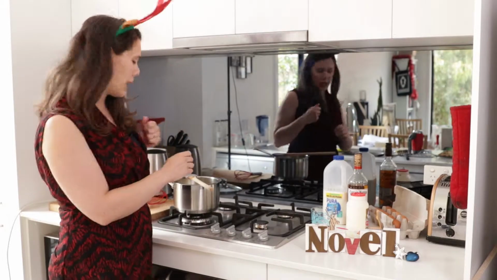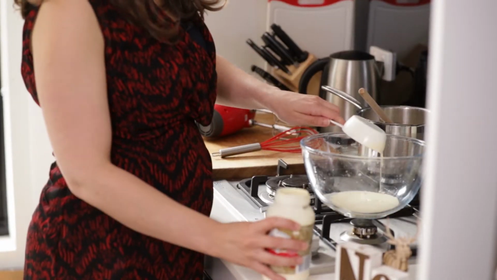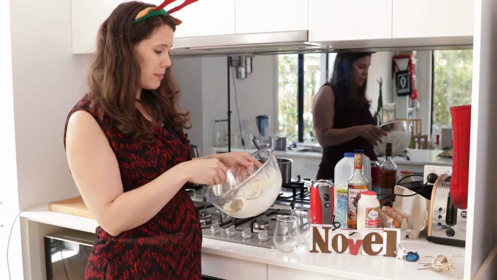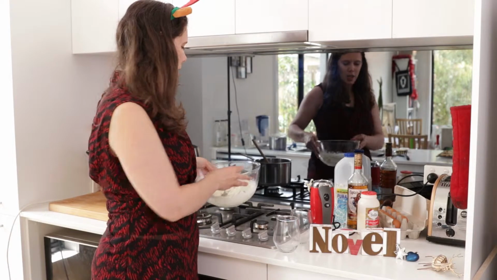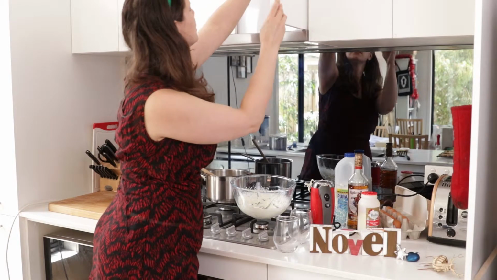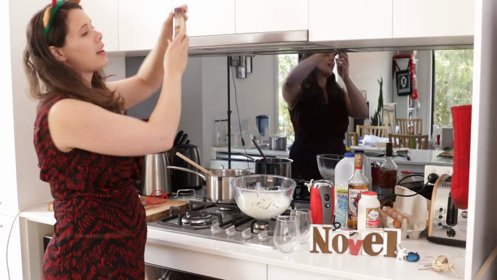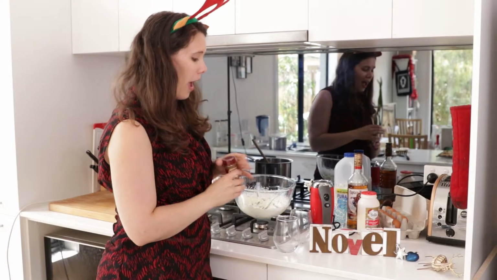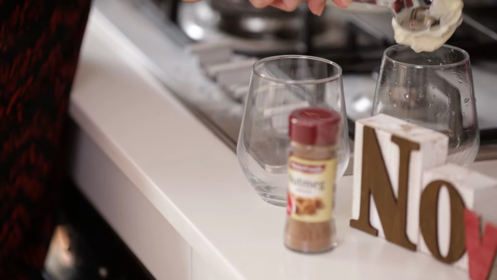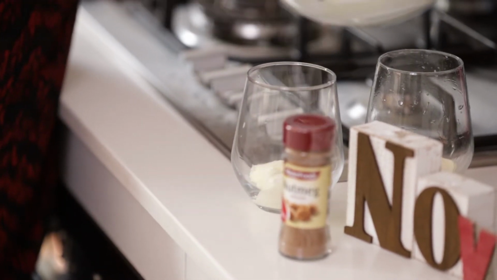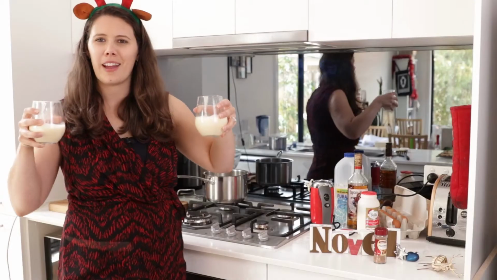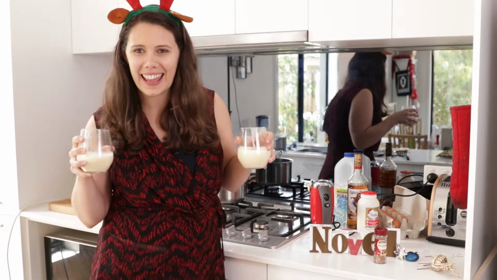Let's whip some cream. From here, I'm just going to put some of my whipped cream into these glasses, top it, and then we've also got, in my handy dandy cupboard, I'm going to top it with a little bit of ground nutmeg to add that spice, just like your subplots will. Oh, very Christmassy. There we have it, some homemade eggnog.